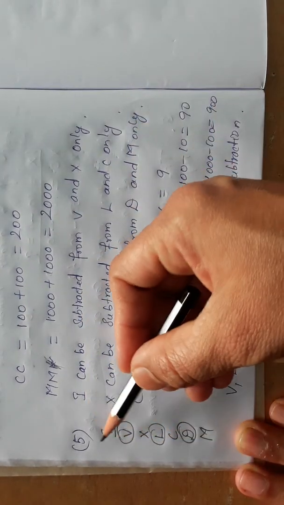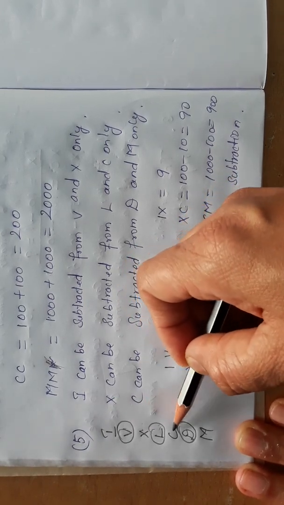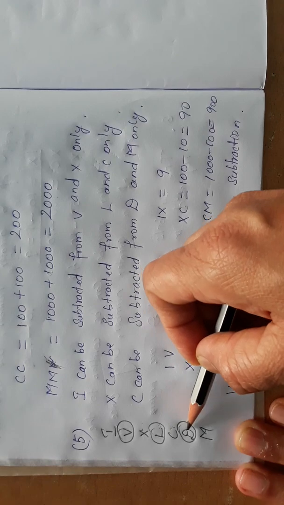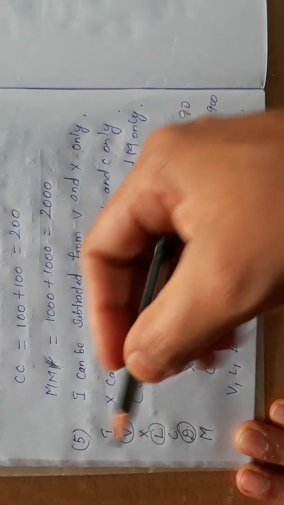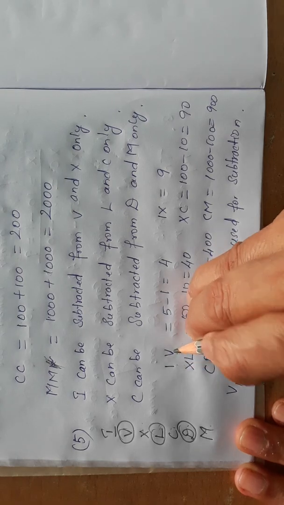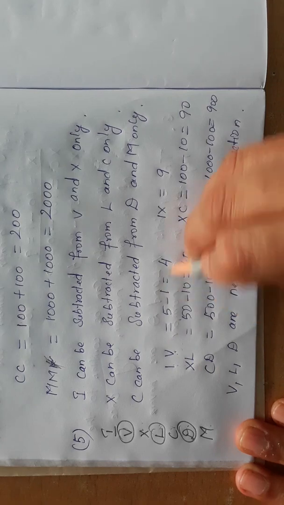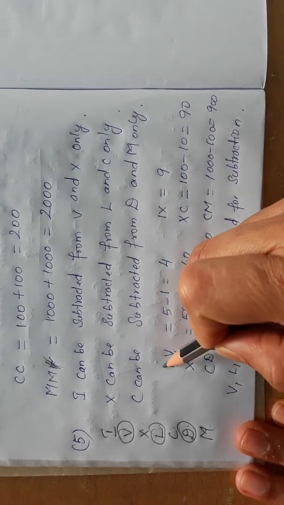I can be subtracted from V and X. X can be subtracted from L and C. C can be subtracted from D and M. That means we can subtract. For example, we take this one. This is 5, we know. 5 minus 1, I is 1, so 4.